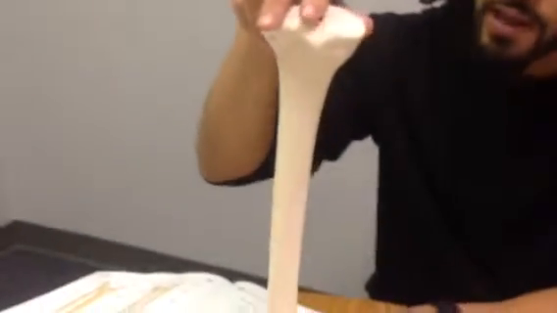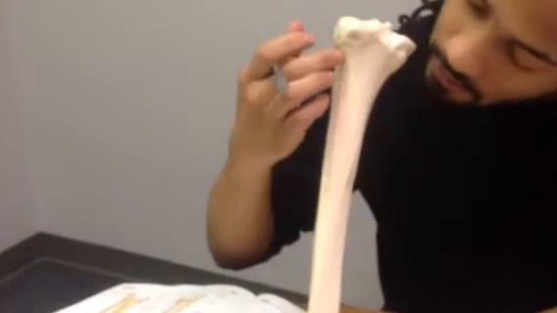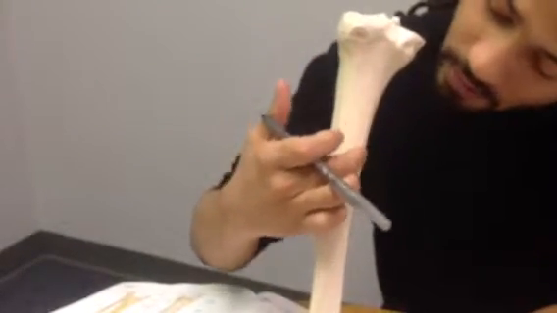The soleal line, this one's going to start lateral, so on this side, and it's going to be posterior, and it's going to wrap around medial. It's going to come this way. Very faint line, and it's going to run all the way down. The soleal or popliteal line. It's going to start lateral, and it's going to run across medial.